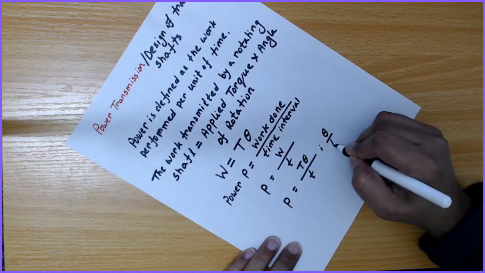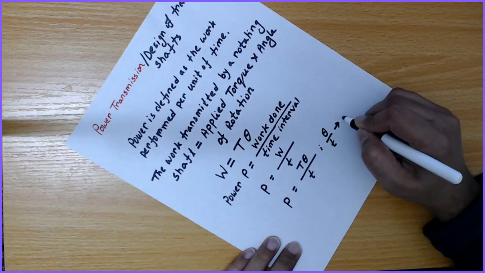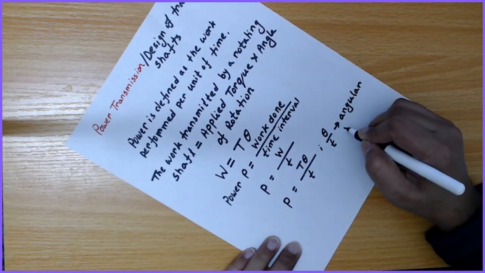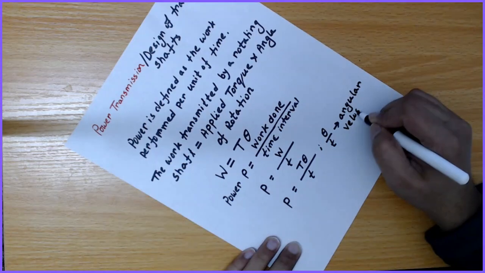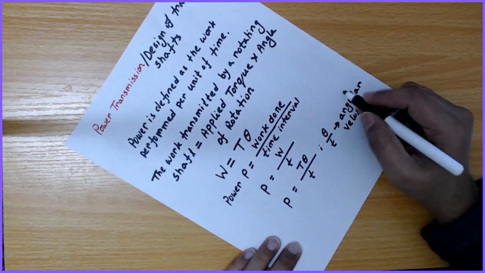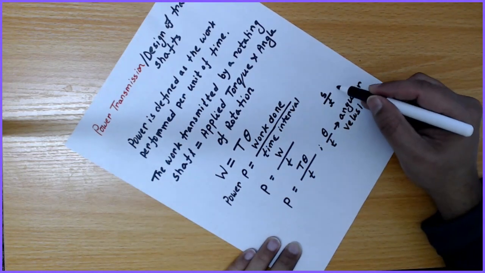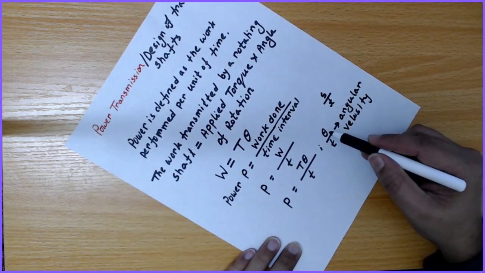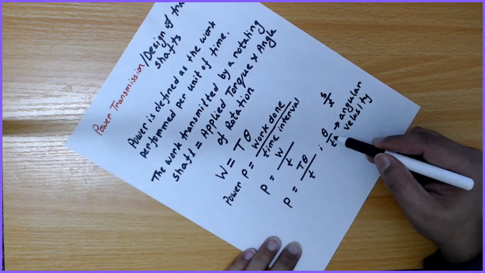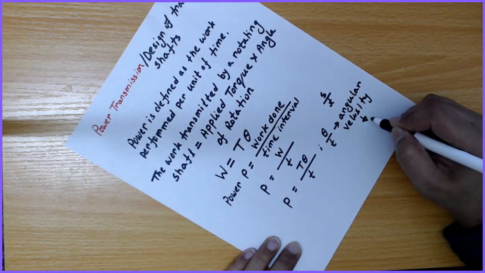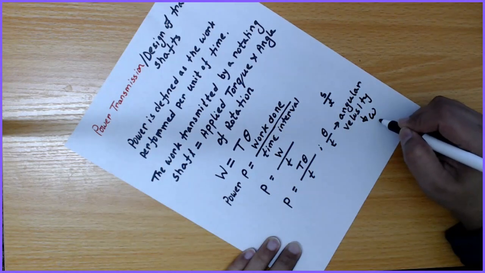Now, theta by t is angular velocity. Similarly, as we know, distance by t is linear velocity. Similarly, the angle of rotation divided by t is the angular velocity, which can be denoted by omega.